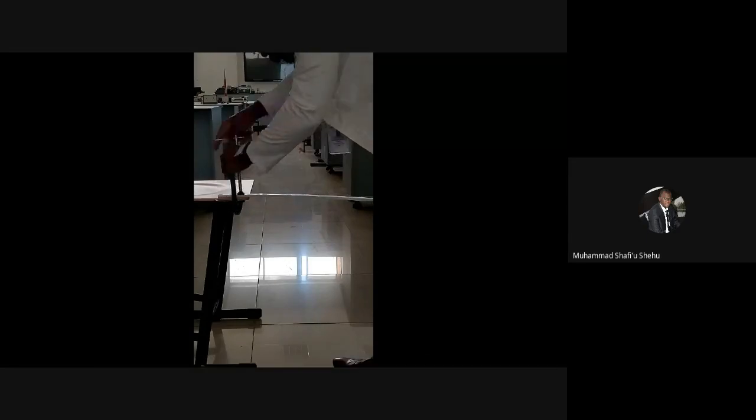Okay, so I'm going to explain it here on the value of 90 centimeter length. The depression S when the length is 90 centimeter.